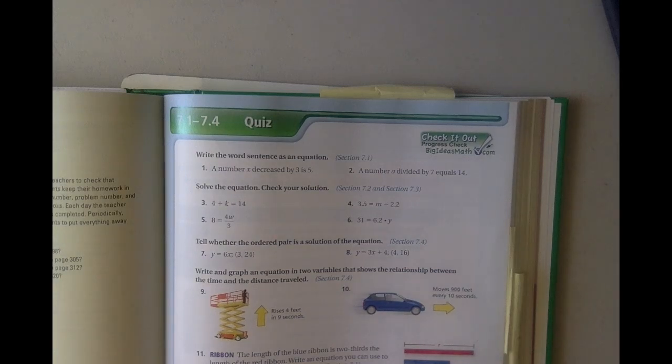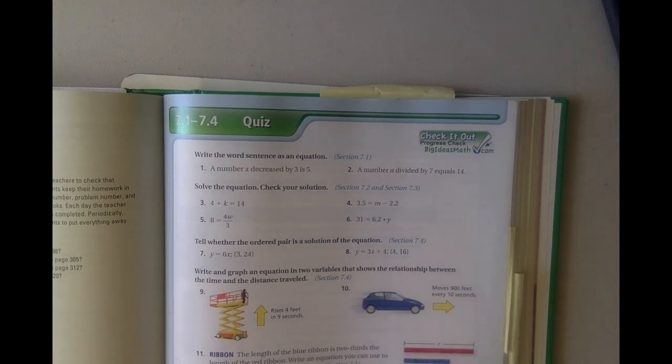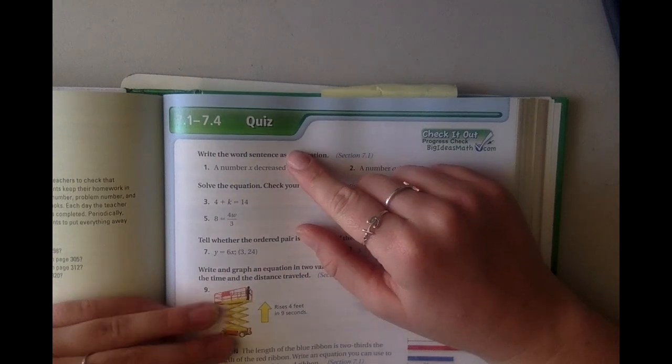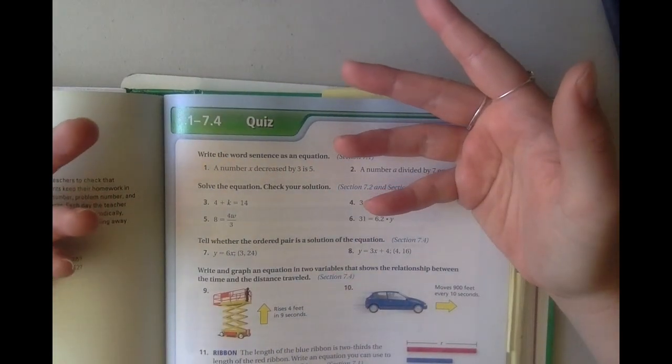All right, so you guys have actually learned 7.1 through 7.4, which means we're going to spend a little bit of time reviewing because that is the last section talking about different equations. So basically, today is very similar to yesterday.